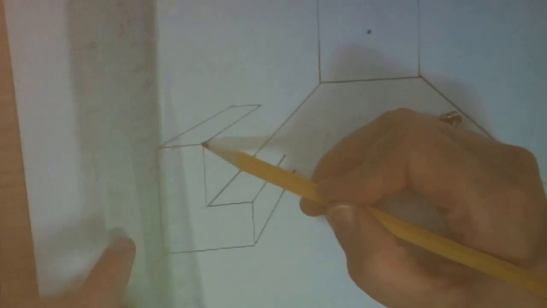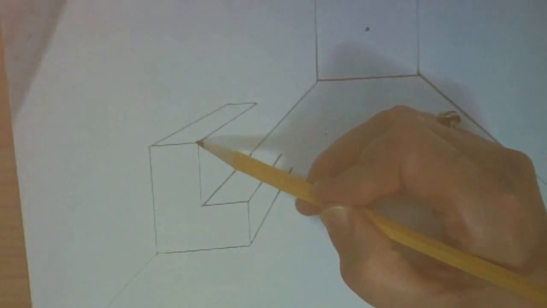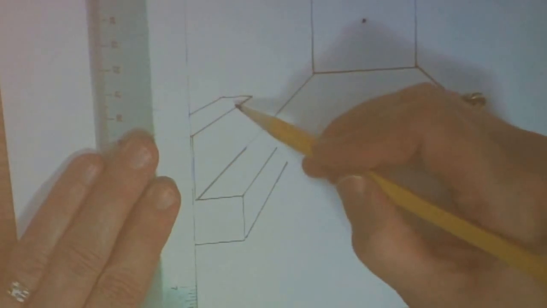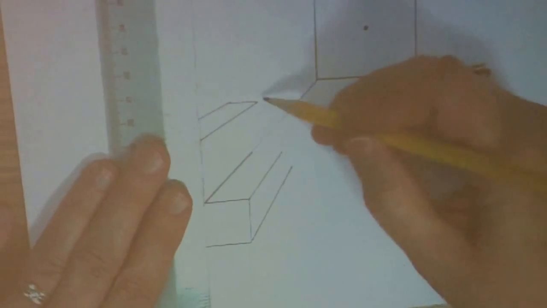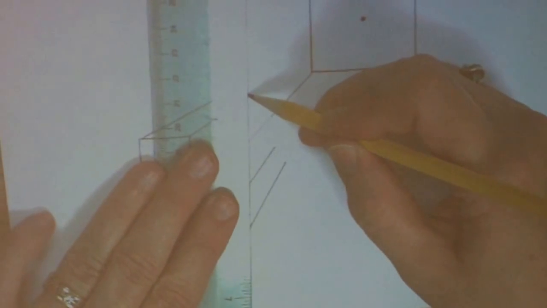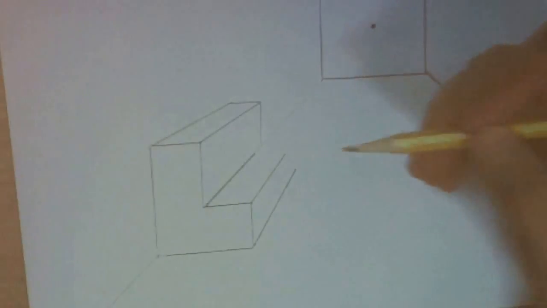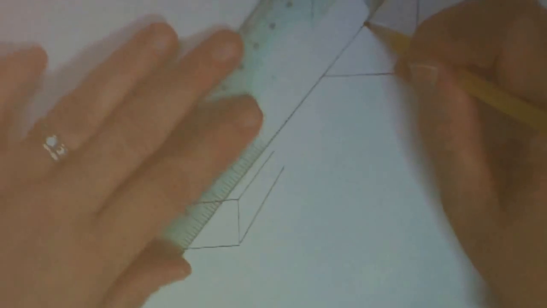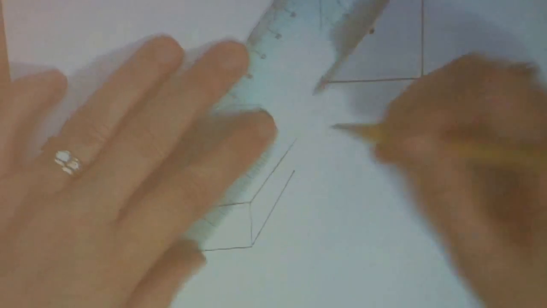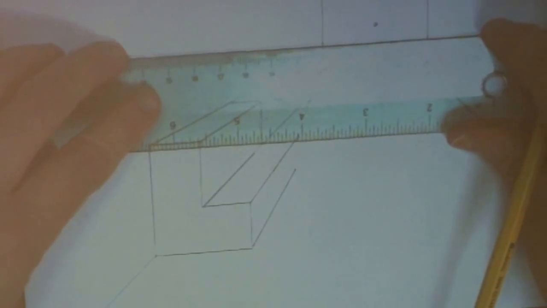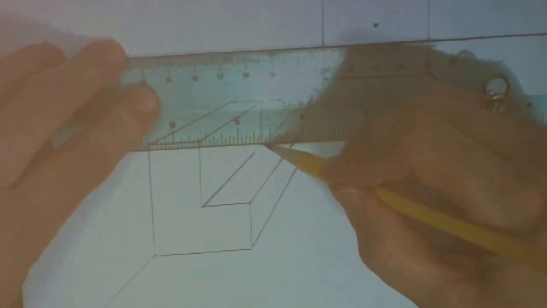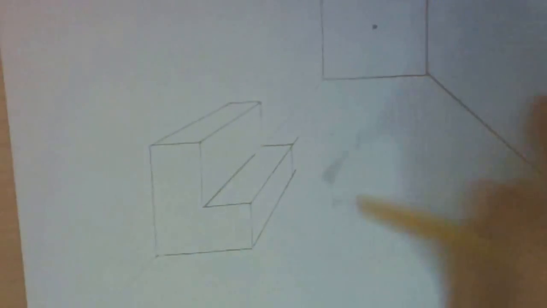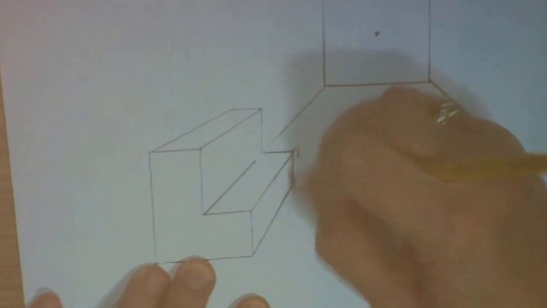The next corner is vertical. I need a vertical line between the second distance line and the third distance line. The next one is horizontal. And the next one is vertical. And you should know this by now from practicing and doing the shape sheet.